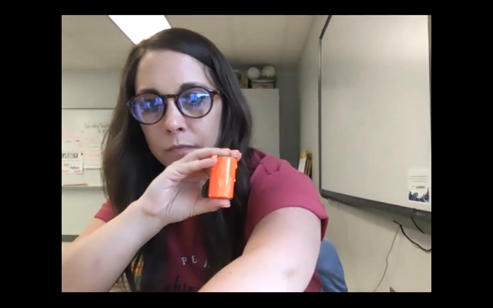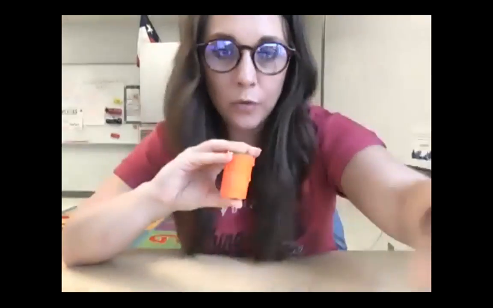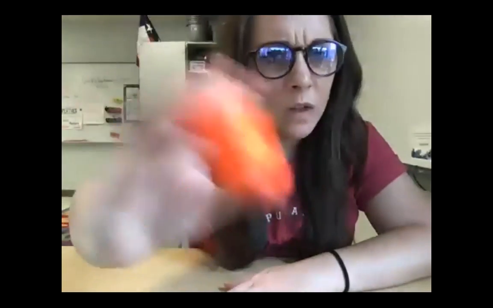Okay, so we are going to start with the orange. The orange container. So I'm going to shake it. I'm going to hold it close so you can hear. Can you hear it? What do you hear?